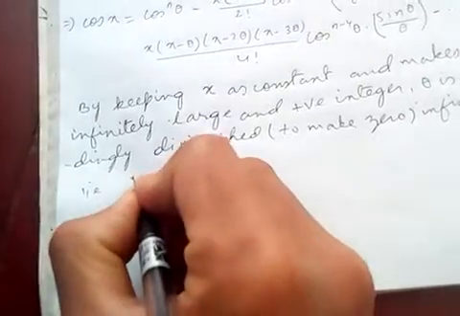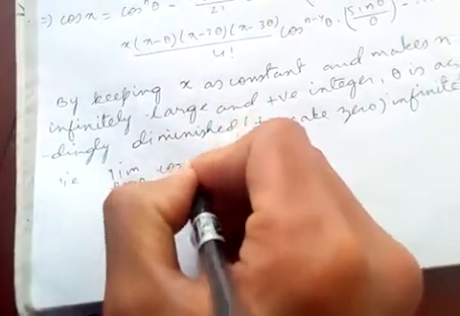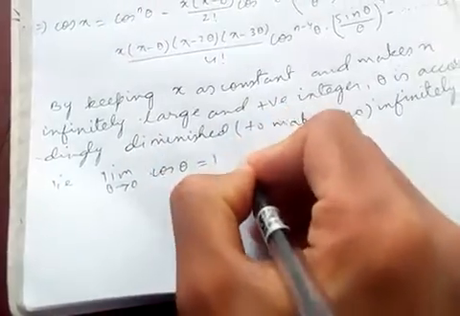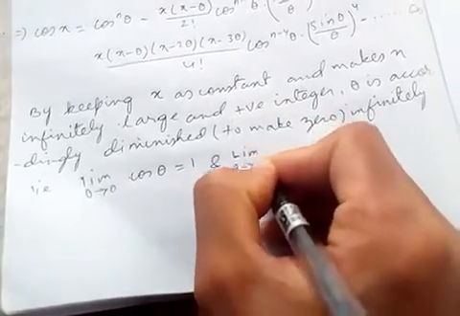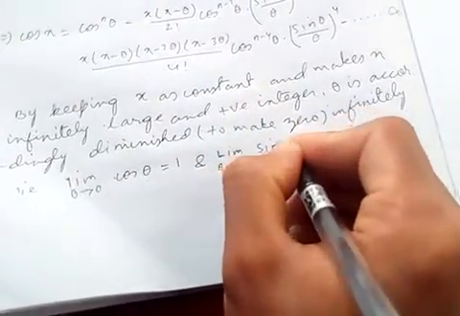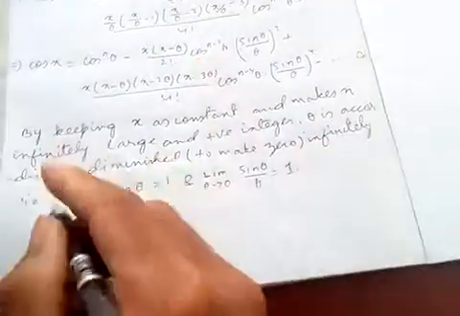We know that limit theta tends to 0, cos of theta is 1, and limit theta tends to 0, sin theta by theta is equal to 1.